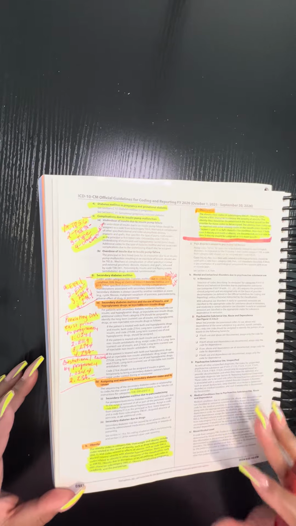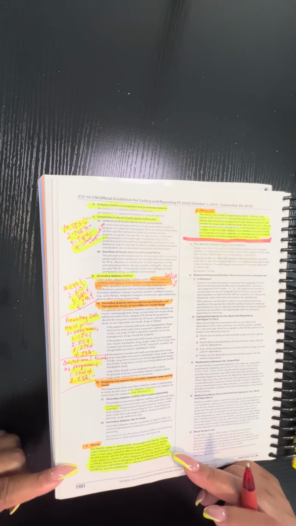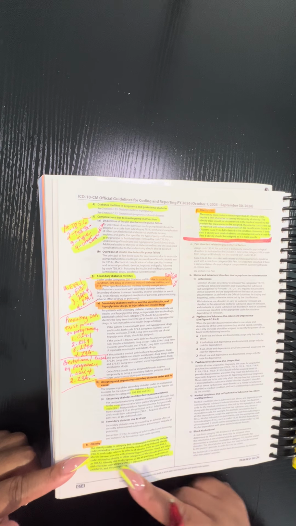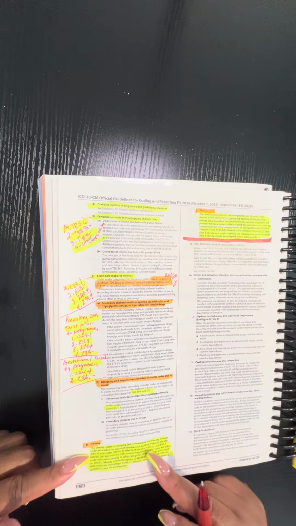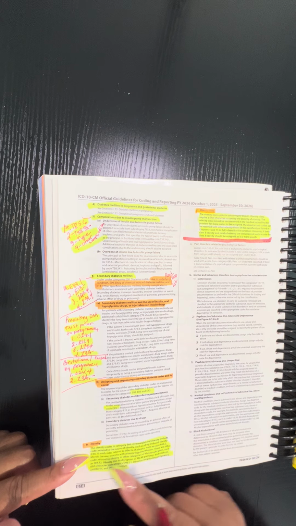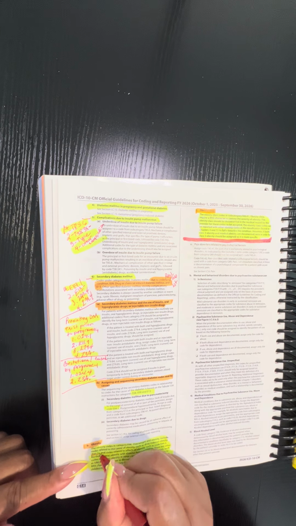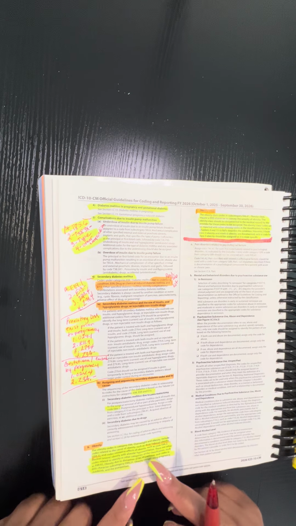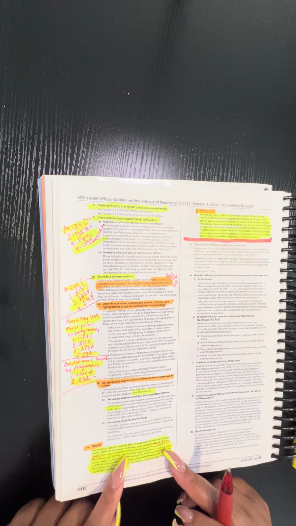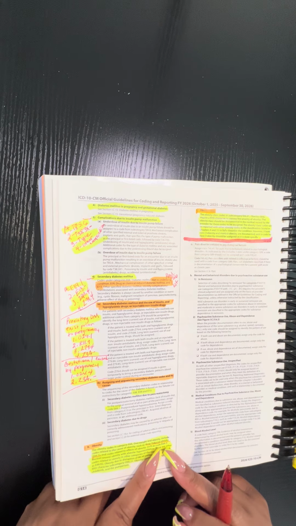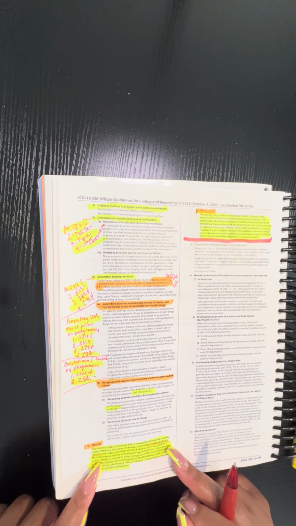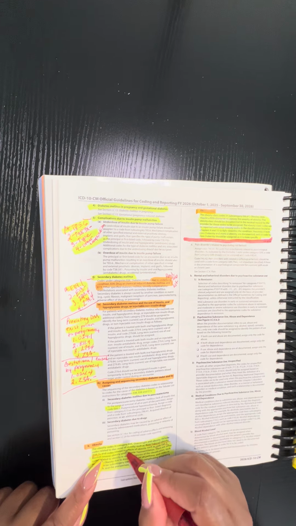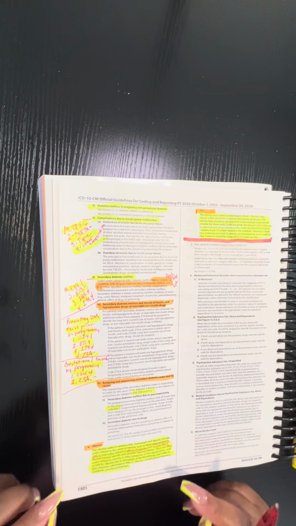So basically, if someone is overweight and obesity, it's telling you what codes to use. So if it is drug-induced obesity, you're using this one here. We're just going to underline that. And if it's related to effects of obesity, such as E66.2, related to effects of obesity.